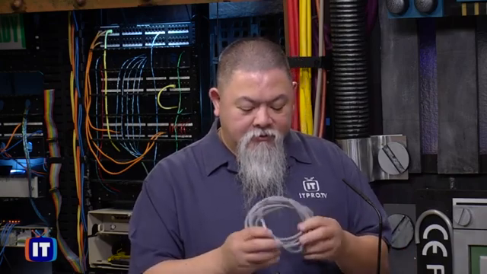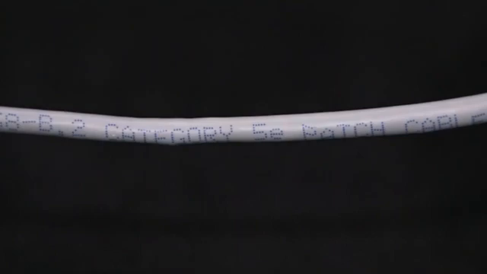And Wes, I took a look at this one a little bit earlier. This one says Cat 5, but it actually has an E after it. Is that any different than Cat 5? I think that's Cat 5 Extra. No, probably not. I think what that stands for is what's known as Cat 5 Enhanced.